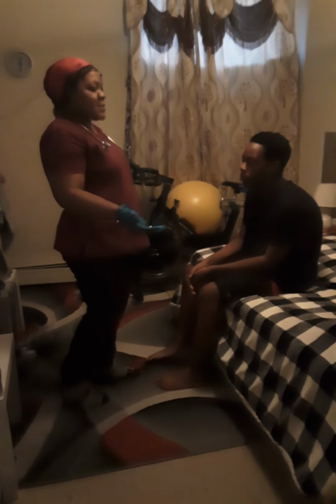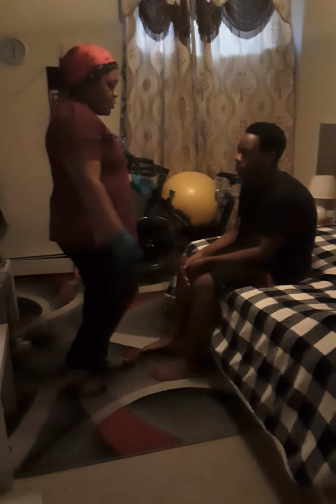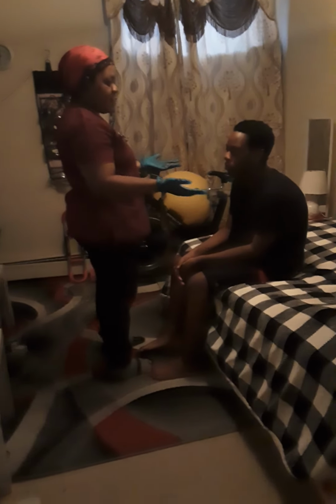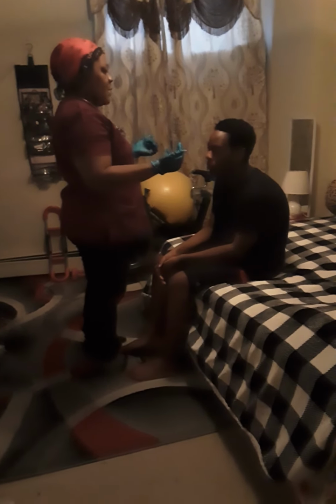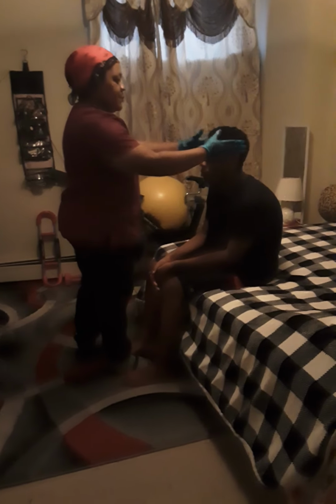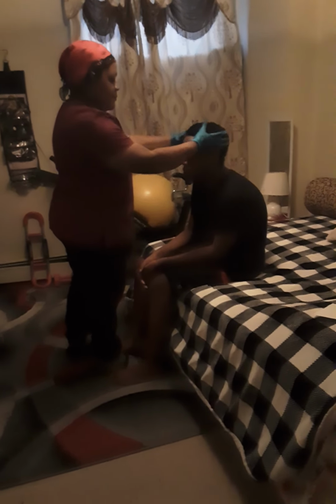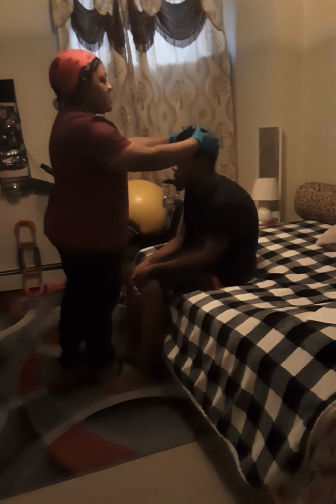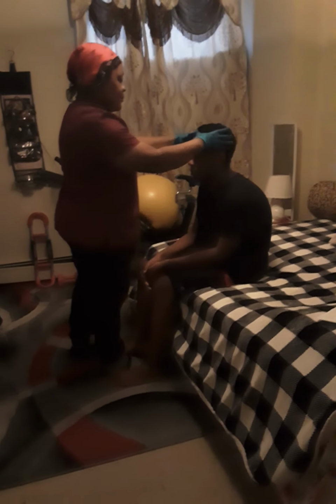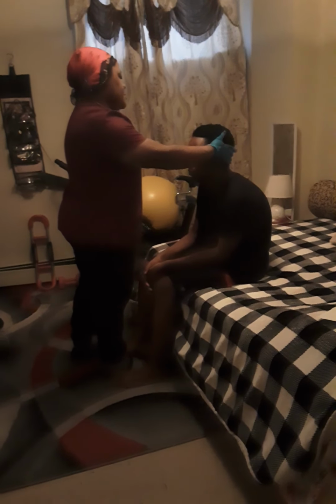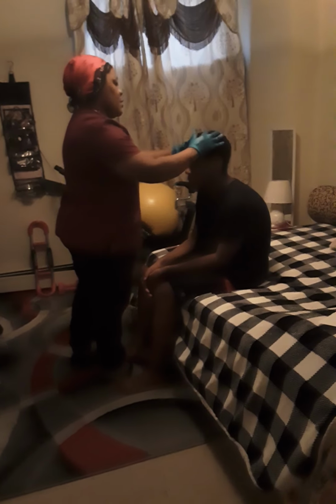Next, I will inspect and palpate his head. So on inspection of his head, the head is round and is aligned with his spine. I will palpate the head now. Do you have any pain? No. Okay, on palpation, my patient has no pain, lesions, lumps, or swelling.